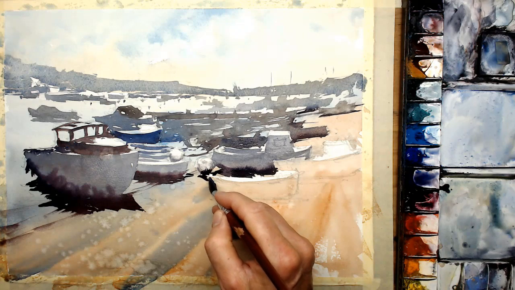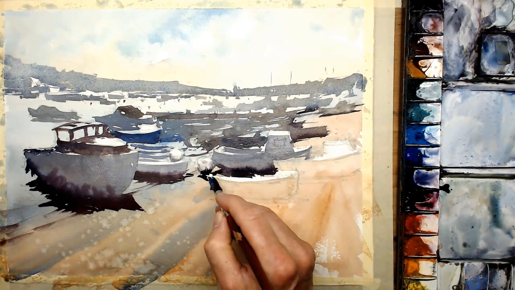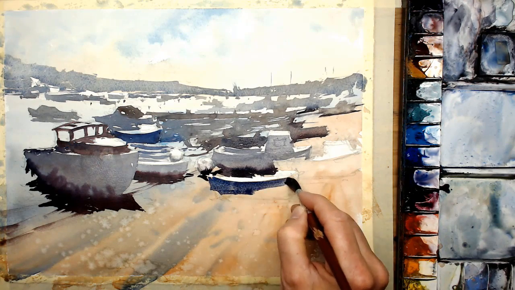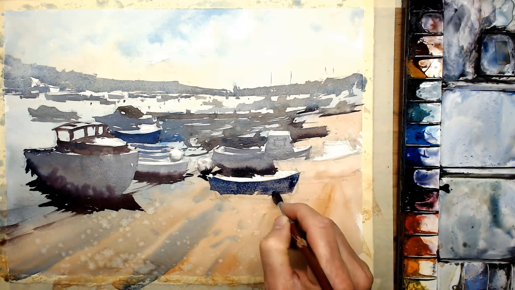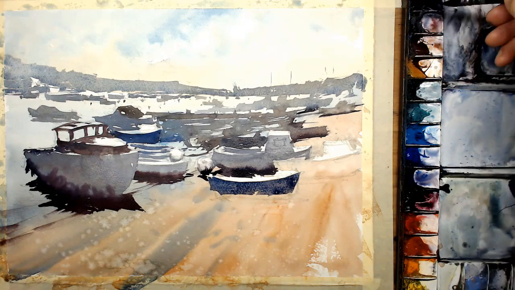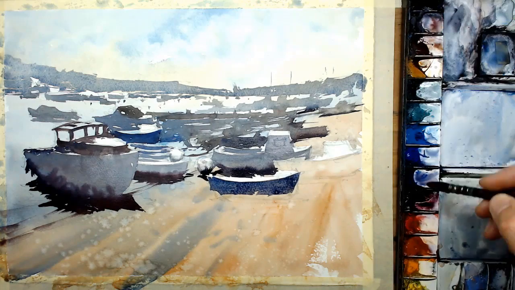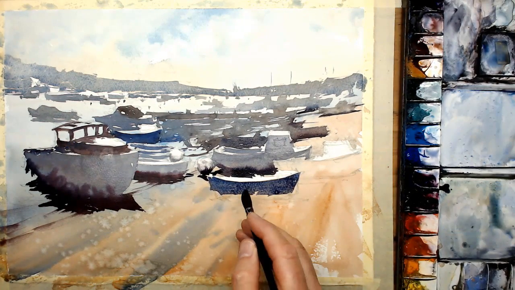Back to my cheap brush. Darker, thicker colours as we come towards us. Now with the edge of the hull, you don't need to be too precise with the curves.